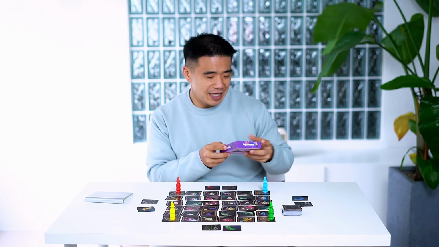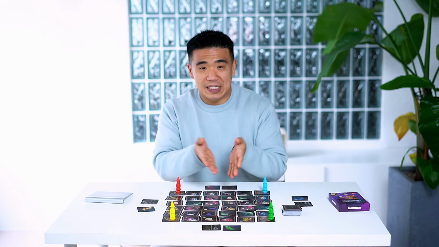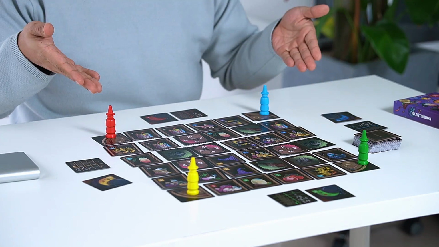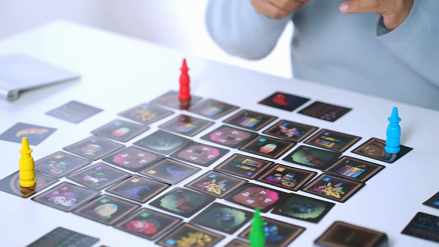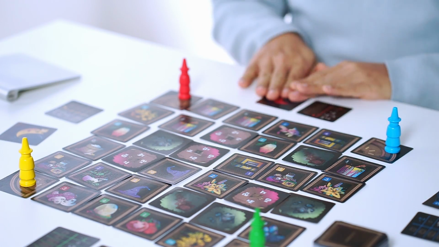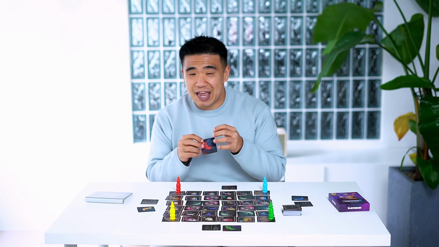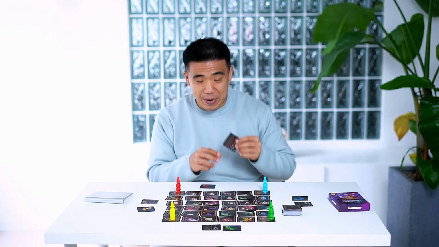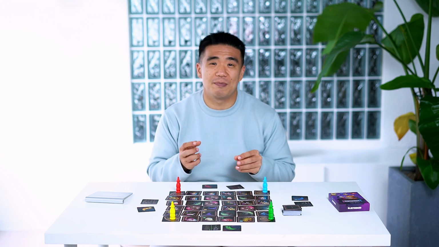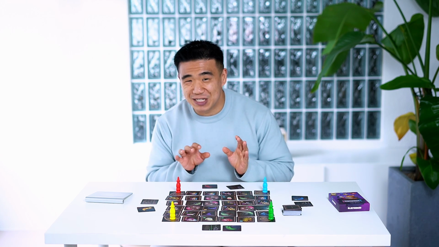Let's take a look. Okay, so in this game, we set it up as this board, and on this board are various ingredients for our magic potion. We want to bring those ingredients into our cauldron, and then at the end of the game, we'll calculate those ingredients using this score sheet to determine who has the most potent brew.